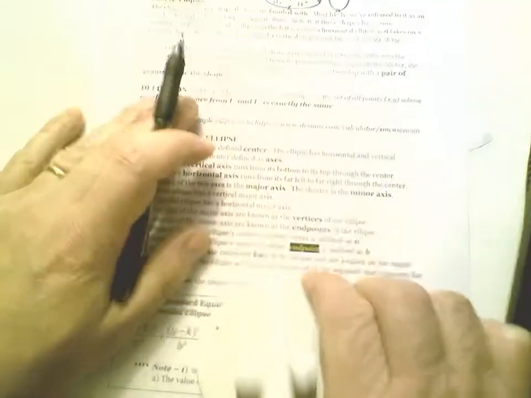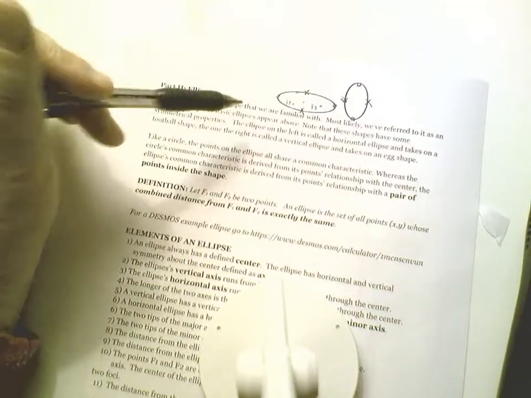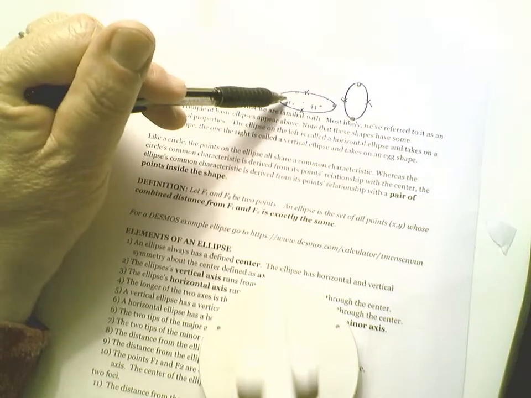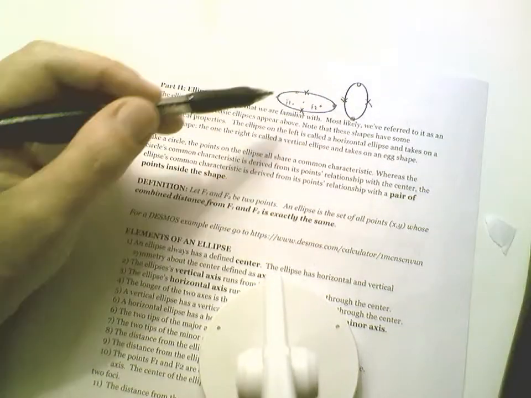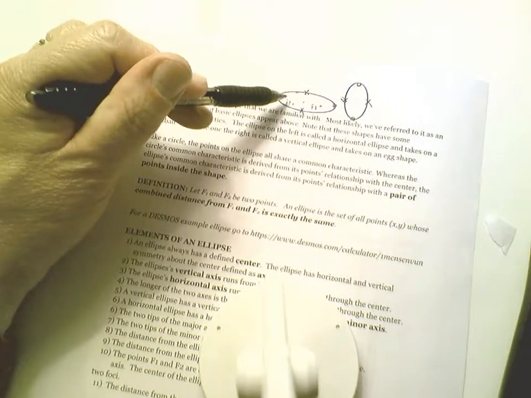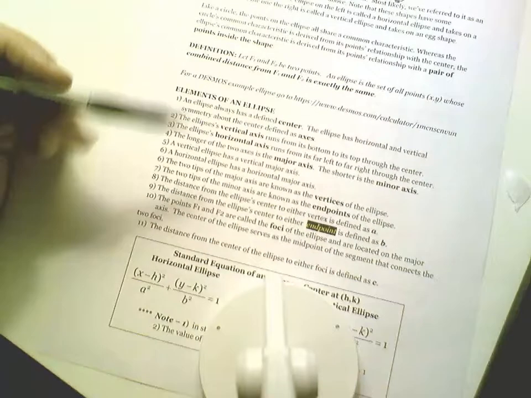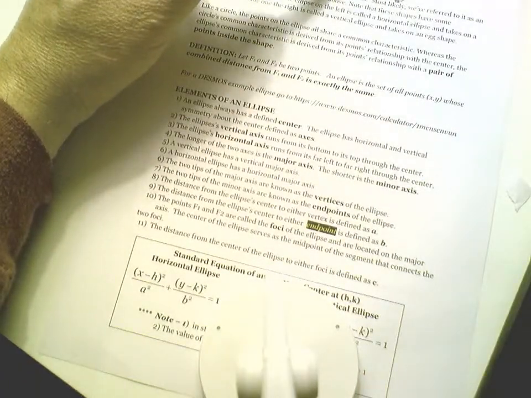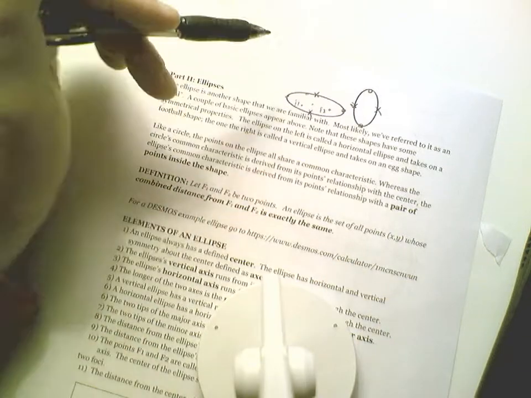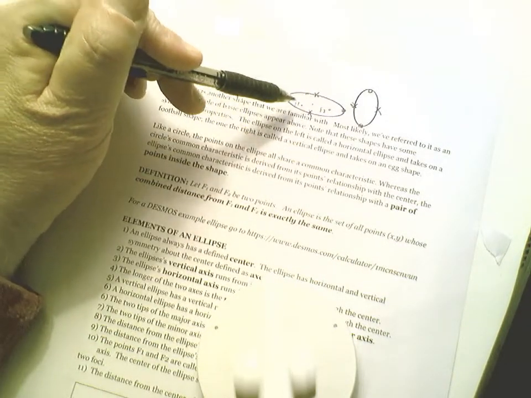Those two points we talked about, and you'll see this on the next page in a second, the two that I put up here, the F1 and the F2, they are called the foci, F-O-C-I, plural of focus, of the ellipse. And it turns out that the distance that these two foci, F1 and F2, are from the center is the exact same amount.